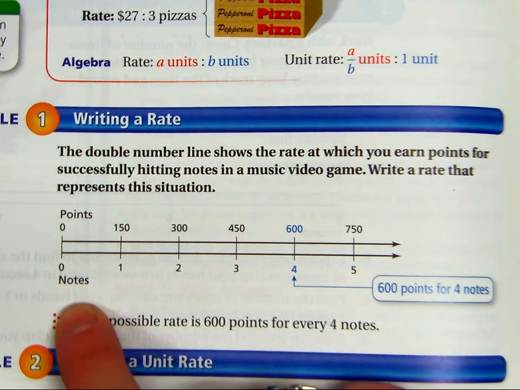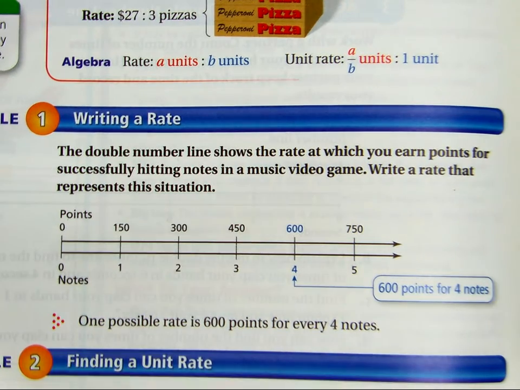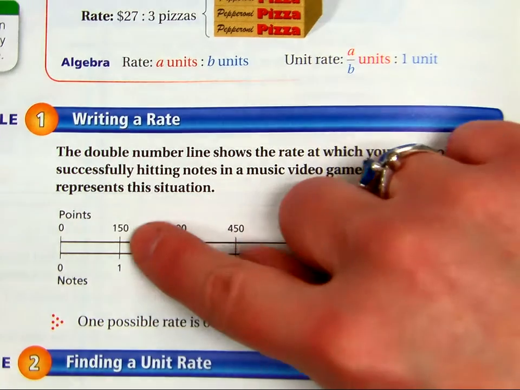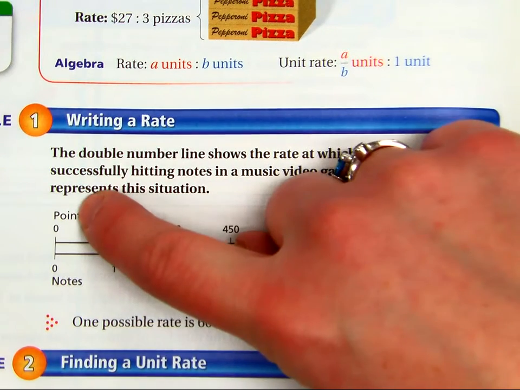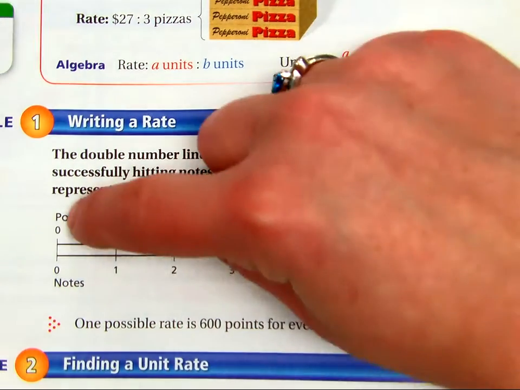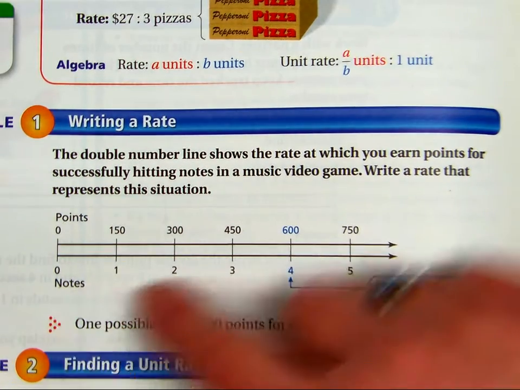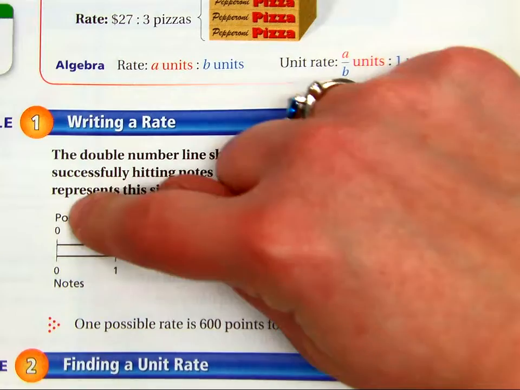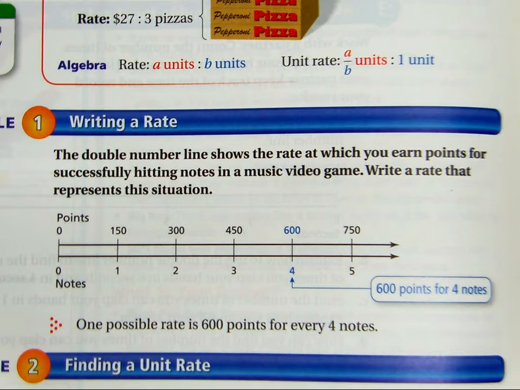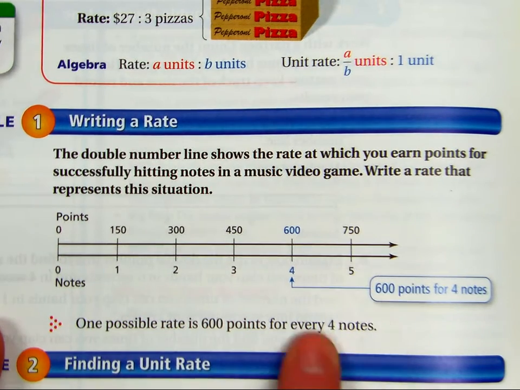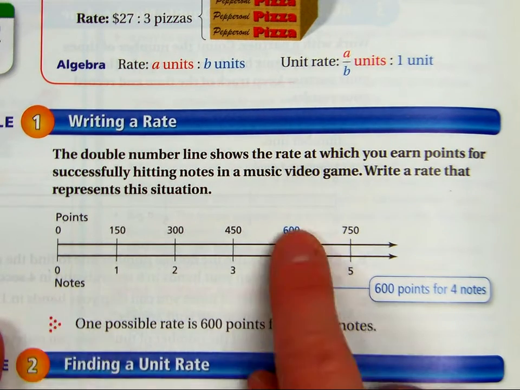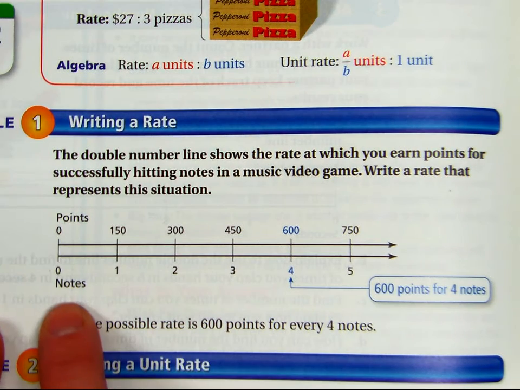So a couple of examples, if we were trying to write a rate that represents this number line, we could say 150 points per 1 note. We could say 350 points for 2 notes. We could say 450 points for 3 notes. All of these answers are correct, and you only have to name one of them. The one they chose was 600 points for 4 notes. We always say what's on top first, and then we say what's on the bottom.